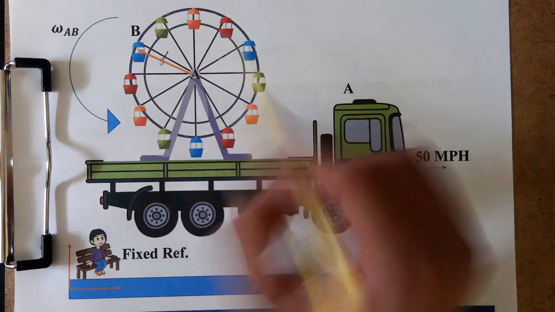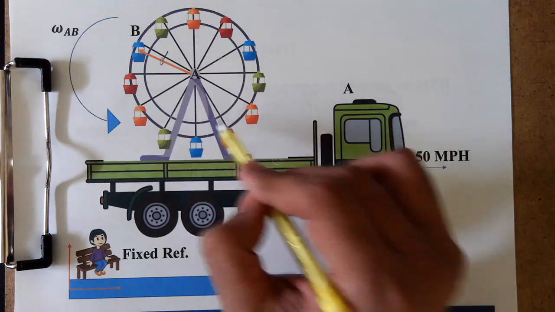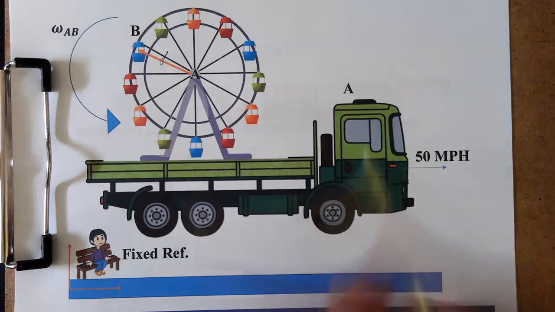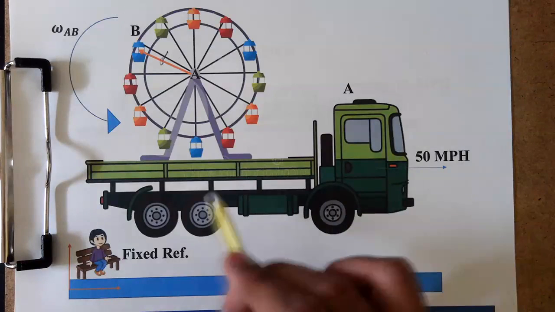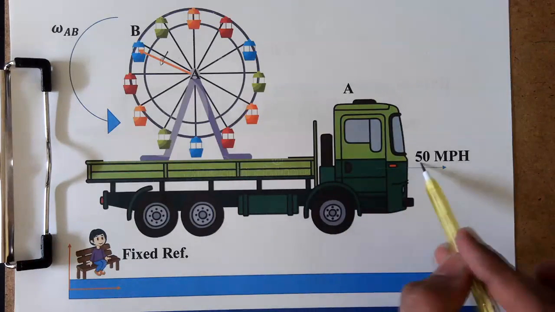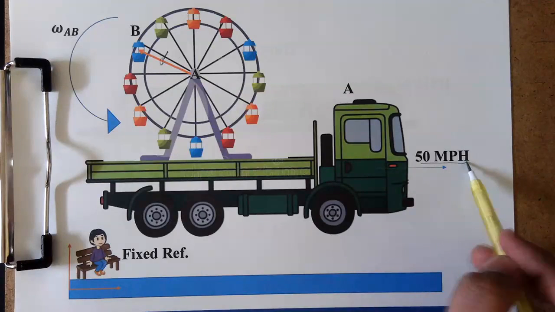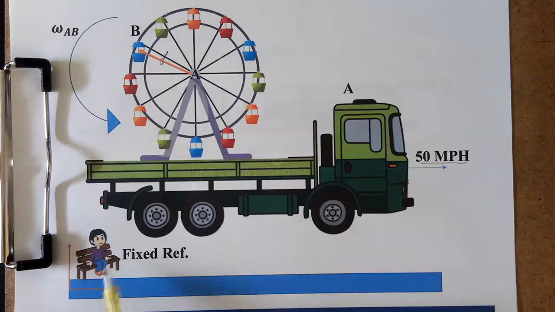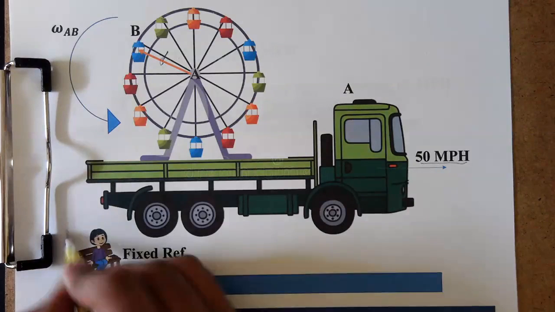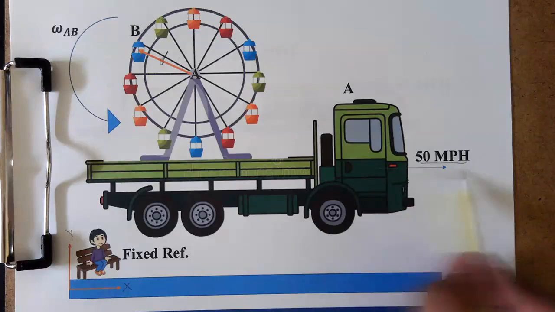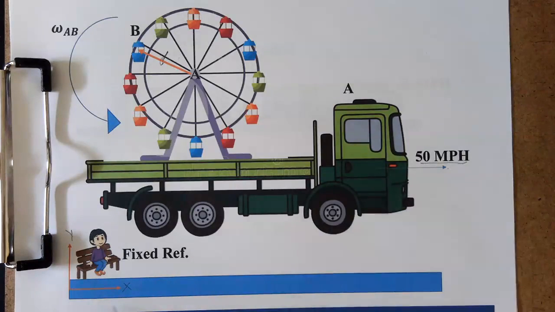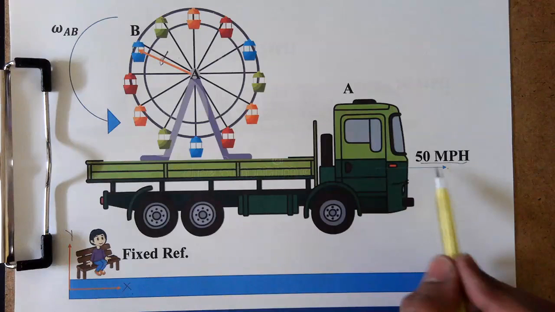But this Ferris wheel is not fixed on the ground; it is kept on a giant truck. The truck runs towards the right at 50 miles per hour. We also have our same fixed reference point and the observer sitting on the bench here. This axis is x and this is y. So the velocity of the truck is 50i because it's along x and the unit vector for x is i.